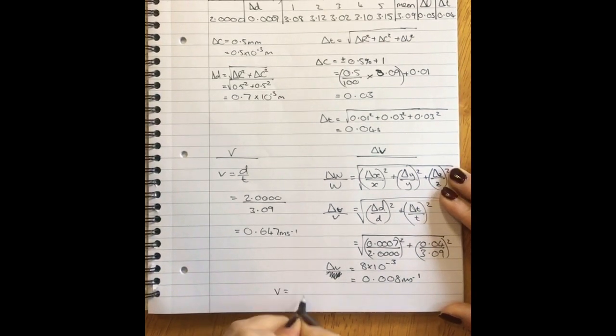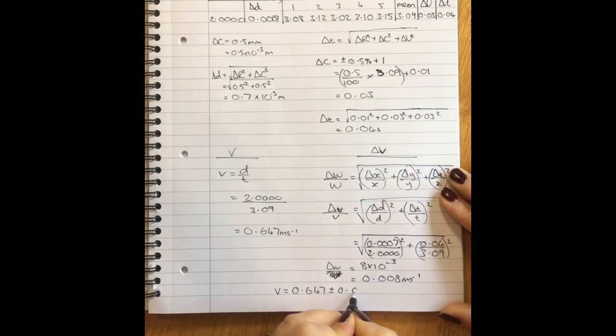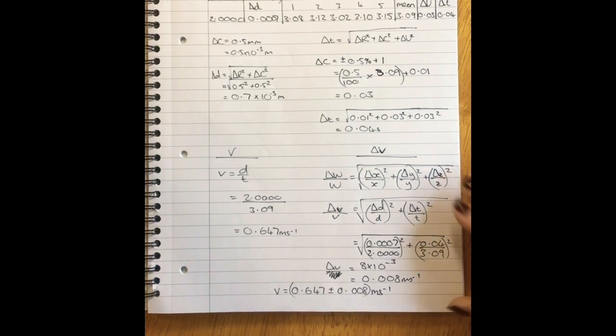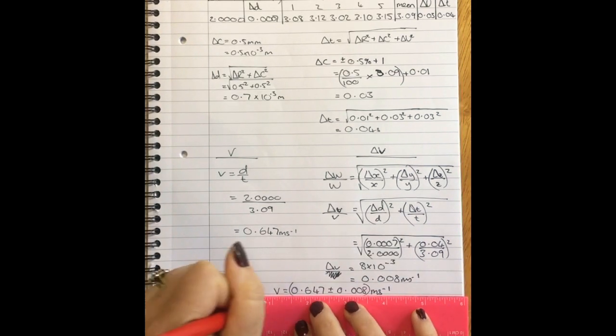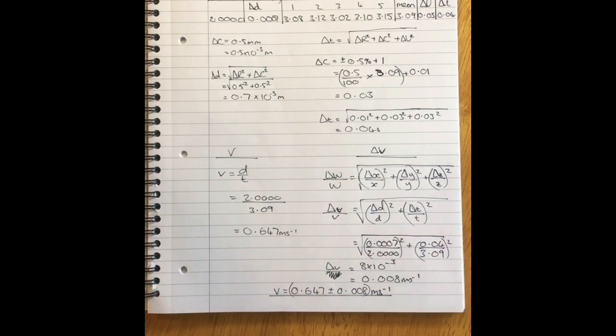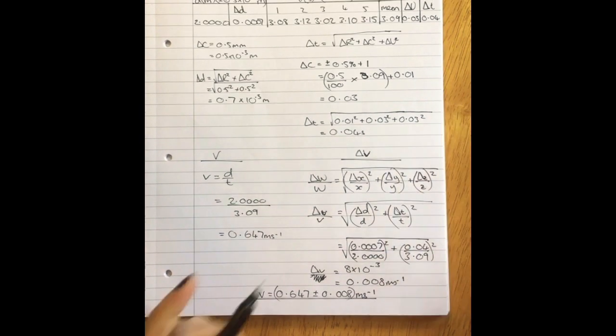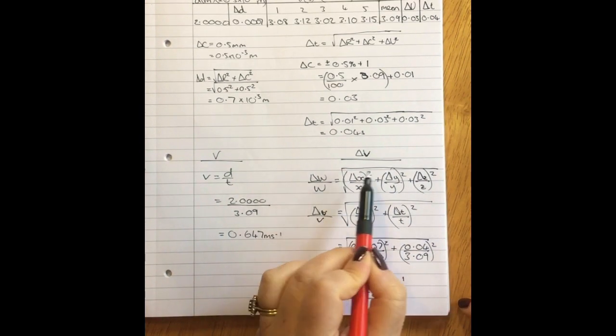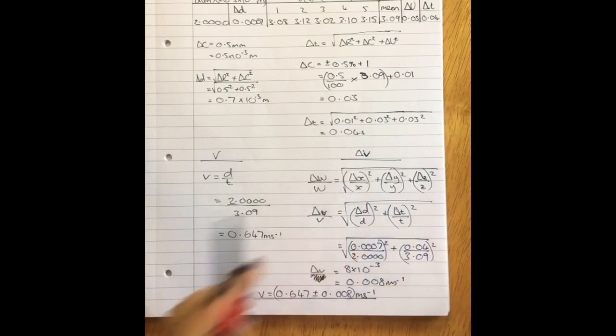Okay, so now all it leaves me to do is write my final statement. So V equals 0.647 plus or minus 0.008 meters per second. 3 decimal places, 3 decimal places. All matches up. Answer's not more precise than my raw data. And there we go. So that there, folks, was your introduction to this combining formula, which allows you to combine any data that is of different units. Now, the most common time you're going to be doing that is when you're multiplying things together and dividing.